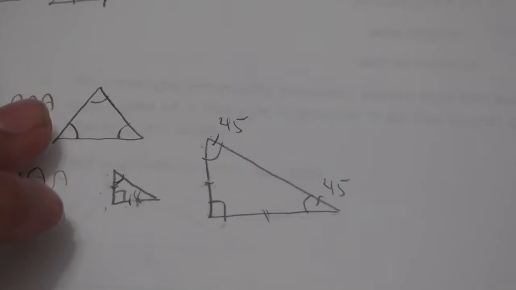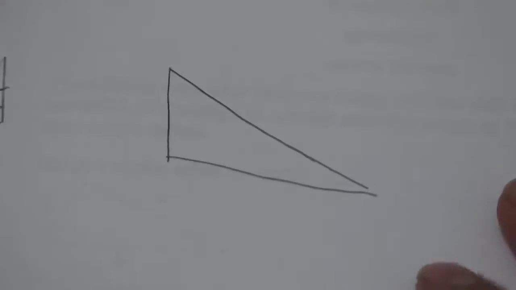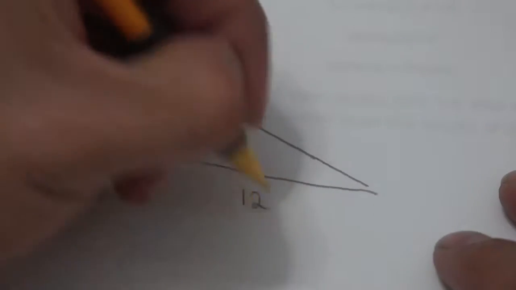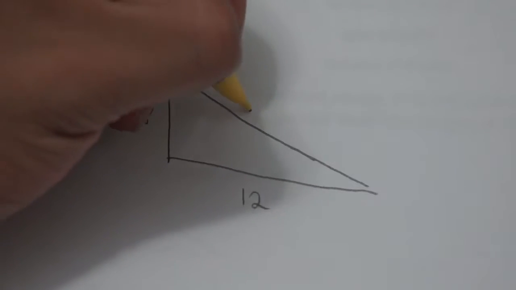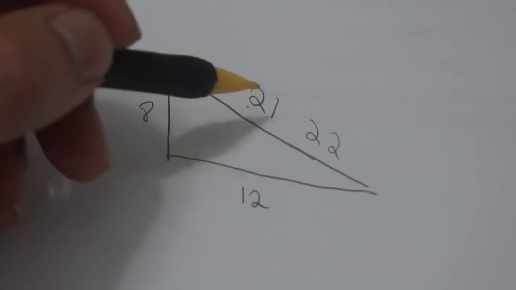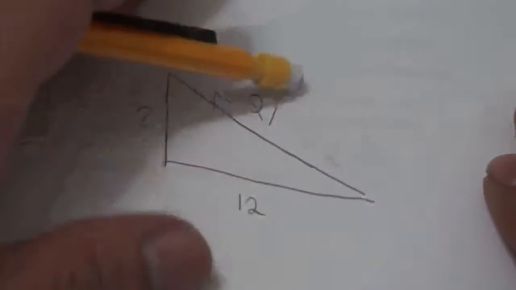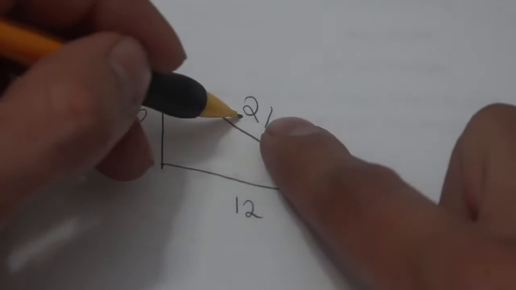Easy. Now let's just create our own triangle. Okay, my triangle. Let's say this is 8, this is 12. Well, I'm going to tell you right now, the measure of this cannot be 20. It could be 21, it could be 22, it could be more than that. Why is it that it cannot be 20? Well, there is a theorem that says that the sum of any two sides of a triangle has to be greater than the third side.